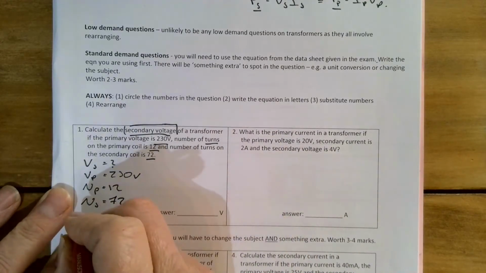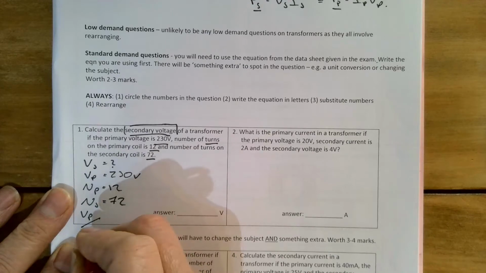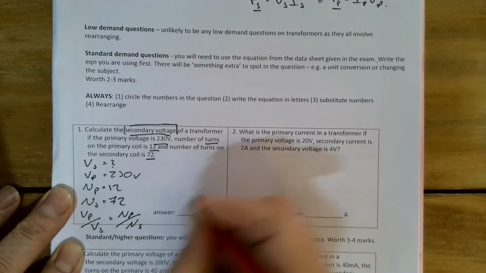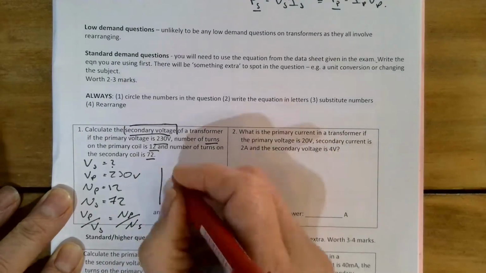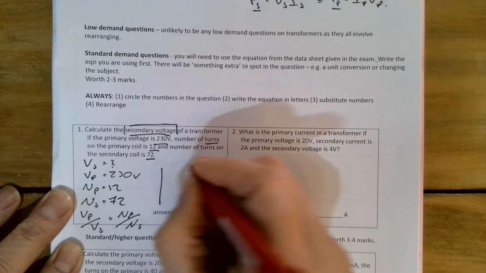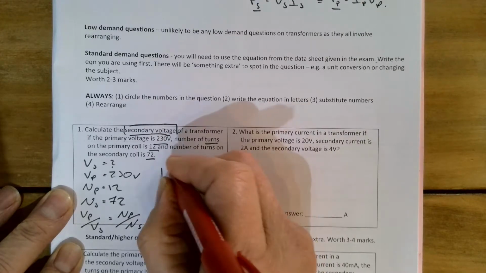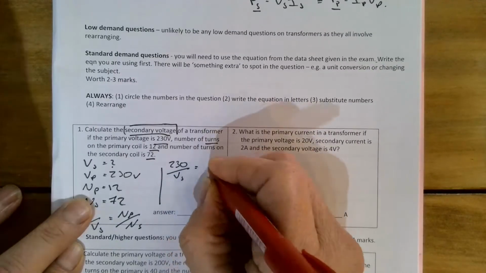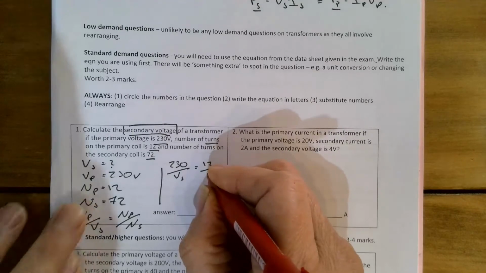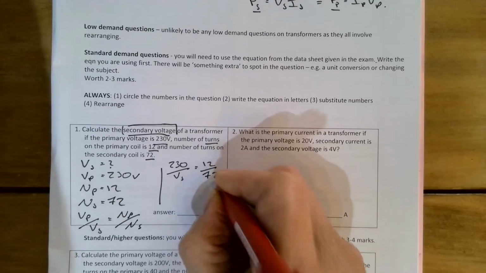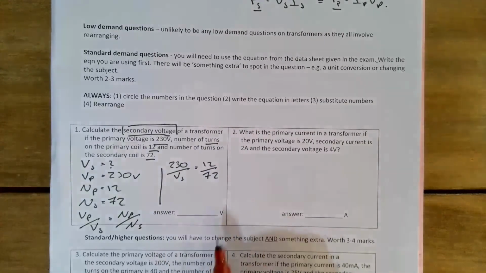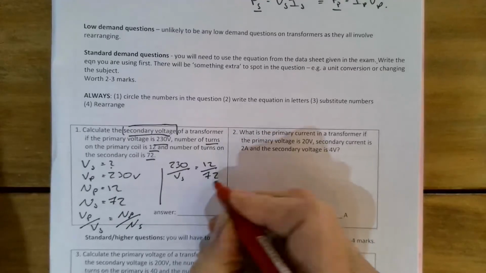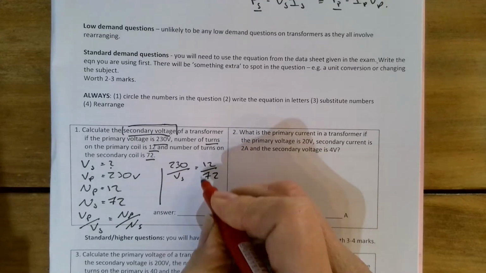So what we've got then, writing our formula, is Vp over Vs is equal to Np over Ns. So inserting our numbers, what we've got then is Vp 230 divided by Vs, which is equal to 12 divided by 72. So what I would suggest that we do is, rather than rearranging all this, we can just get rid of this on this side, if you like.